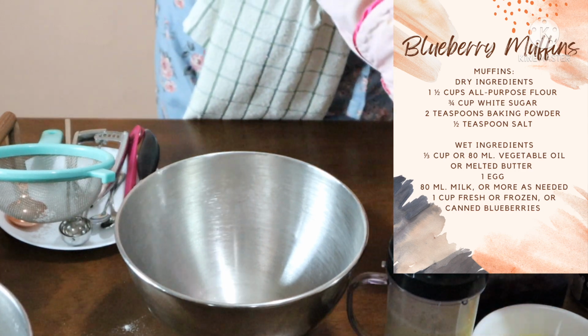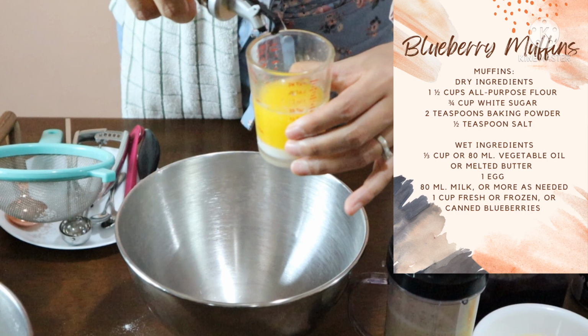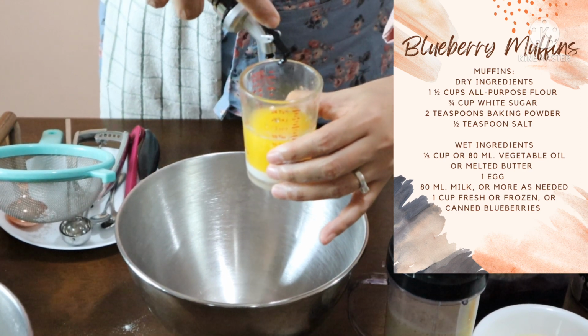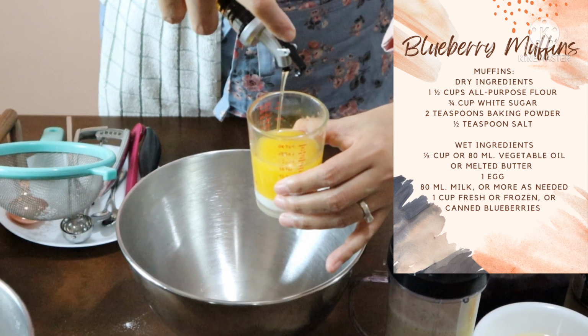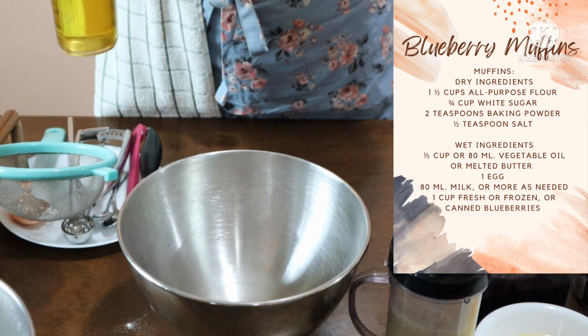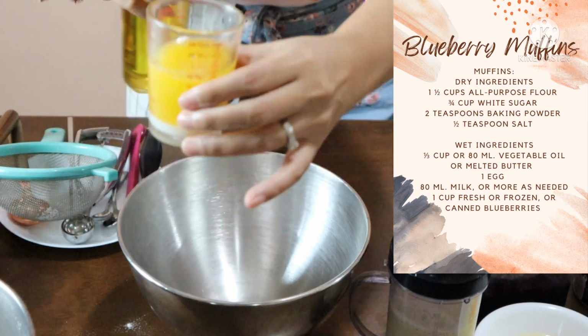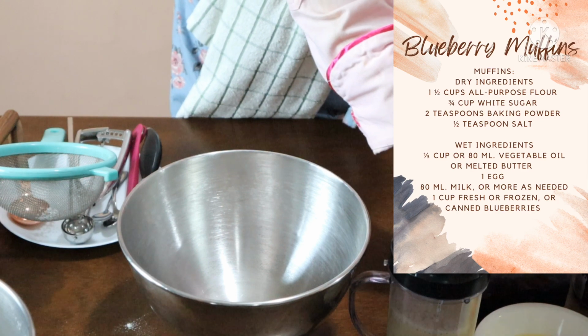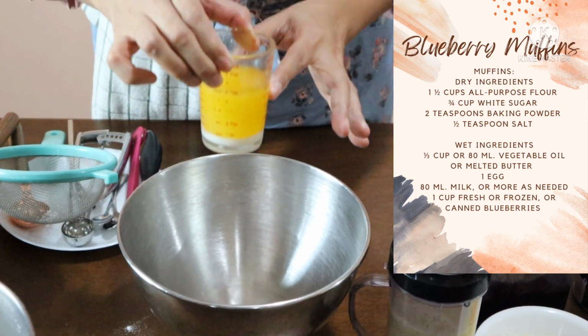So I can add the 20 ml using oil, or you can do half: 40 ml of oil and 40 ml of butter. Make sure that when you're measuring, it is at eye level so that you have the accurate amount. So this is a combination of melted butter and oil.